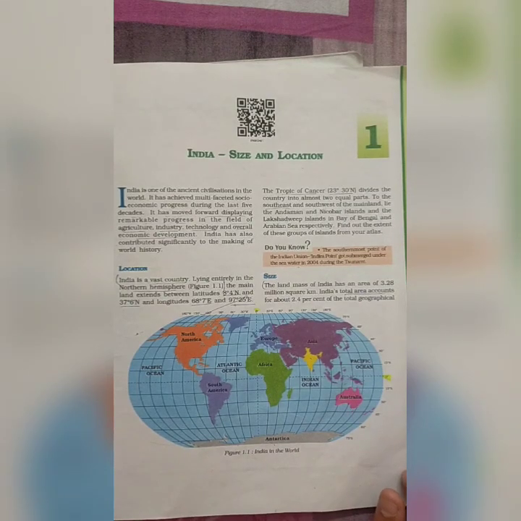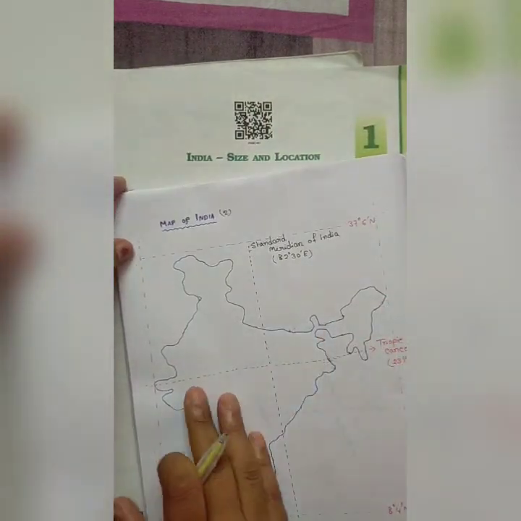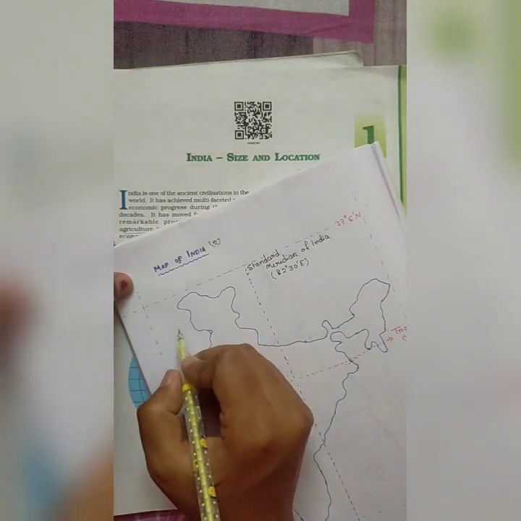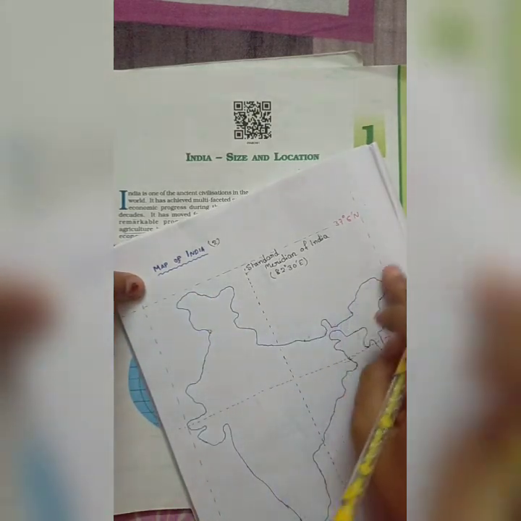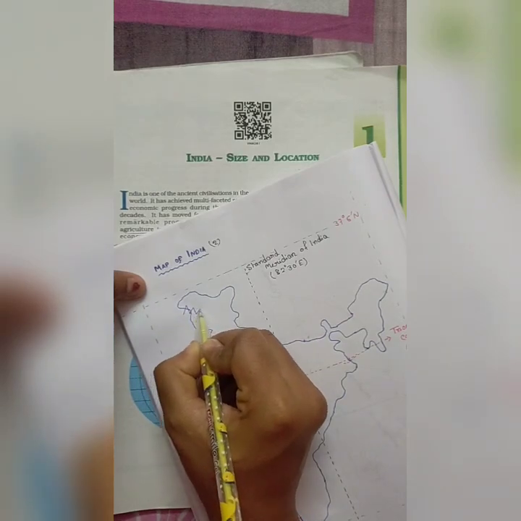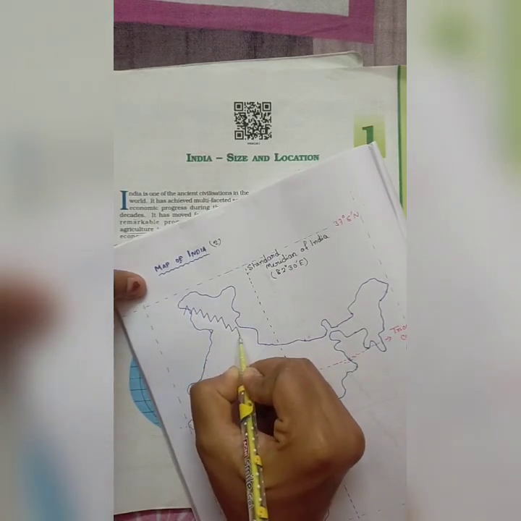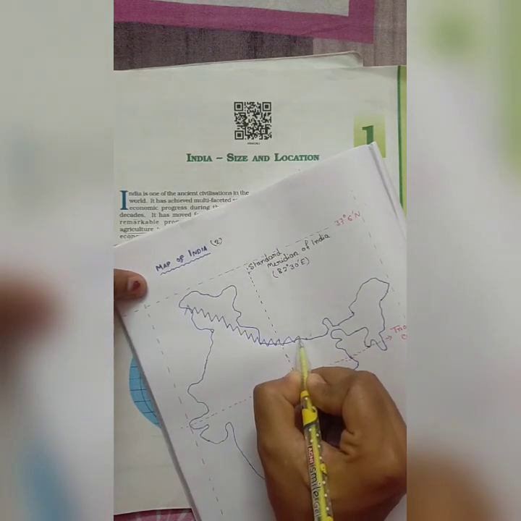Actually, India is the seventh largest country of the world. India is bounded by the young fold mountains in the north. So this is the map of our country. India is bounded by young fold mountains in the northwest, north and northeast. So this is the northern portion. So India is bounded with young fold mountains. So what is the name of these young fold mountains?